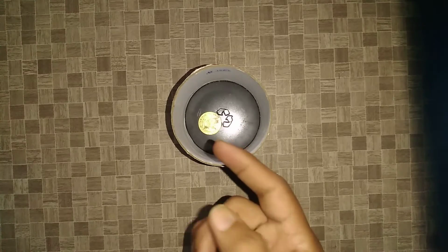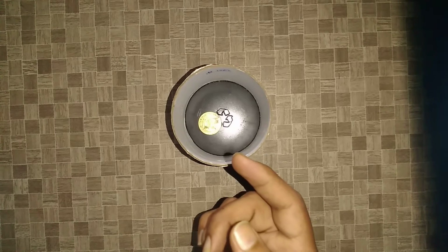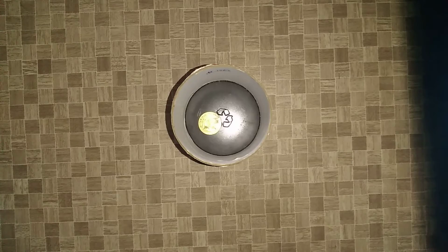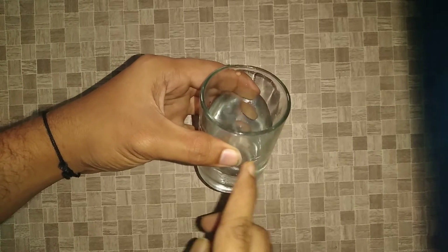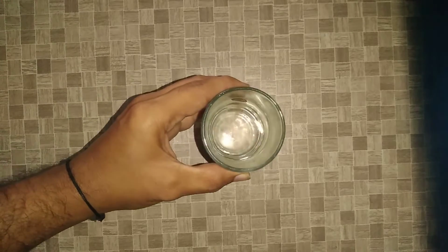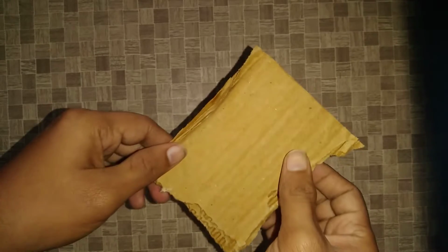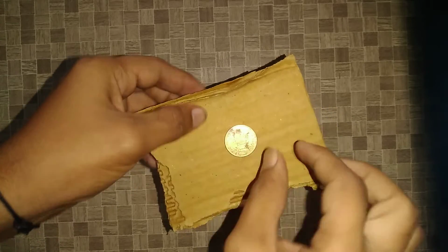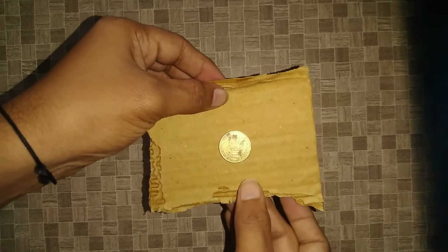This is called inertia, meaning the tendency of an object to resist a change in its state of rest or uniform motion along a straight line. Another example: I have taken water inside this glass. What I do, you just observe. I place a card over it and I place a 5 rupee coin over it. What happens? You just see.